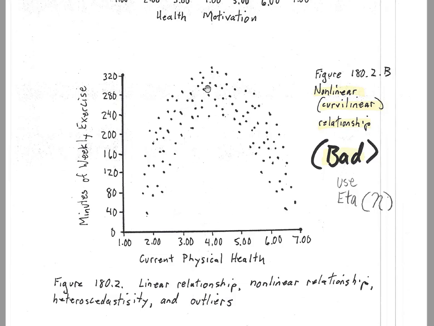Now remember, this is totally fictitious. I don't think you'd actually find this in the literature. But you reach a midpoint. Now, these are the people that are moderately physically healthy. They're engaging in a lot of exercise. And now, as current physical health further improves, minutes of weekly exercise actually goes down.